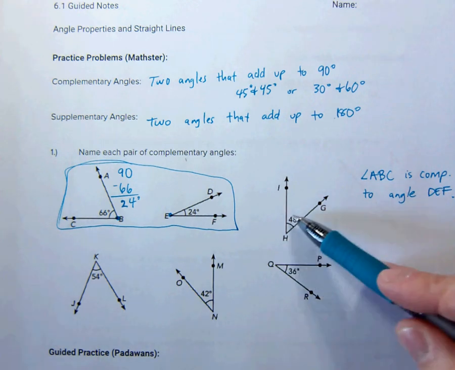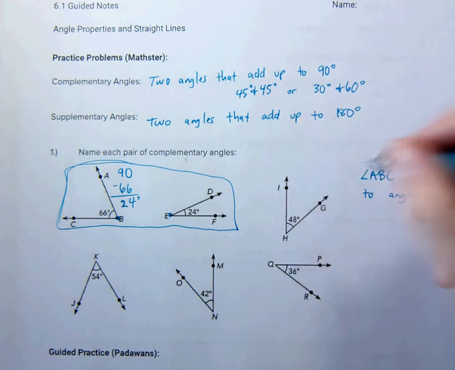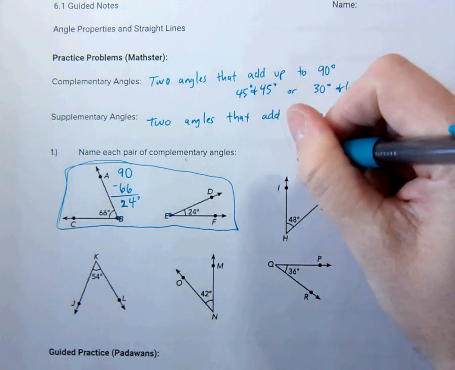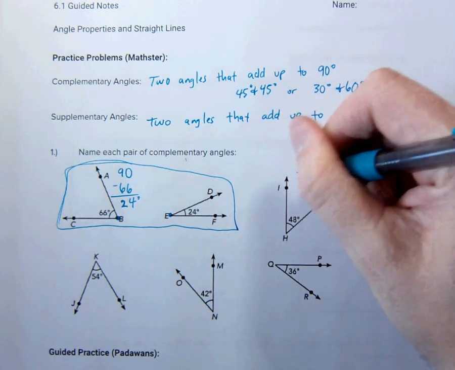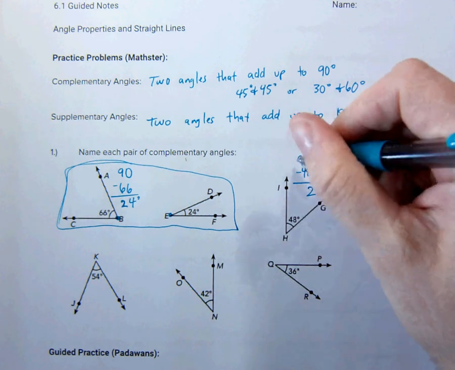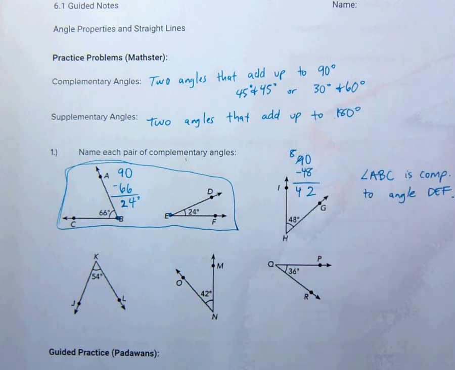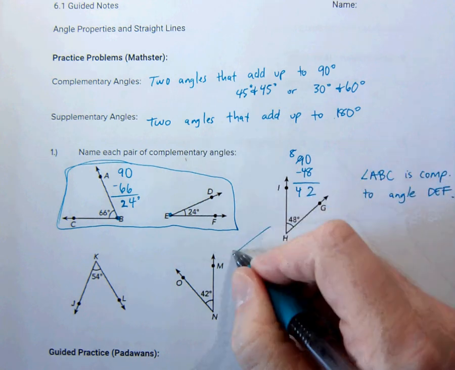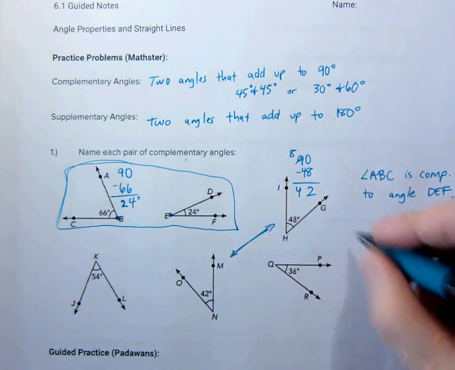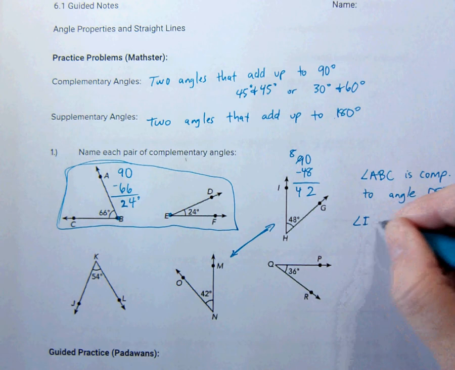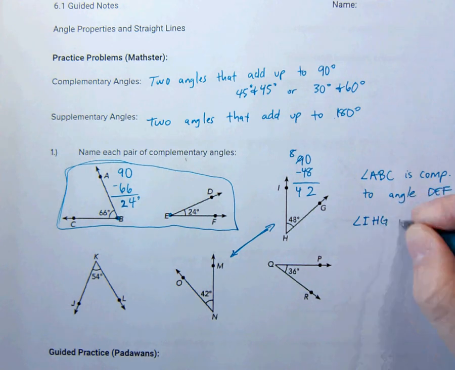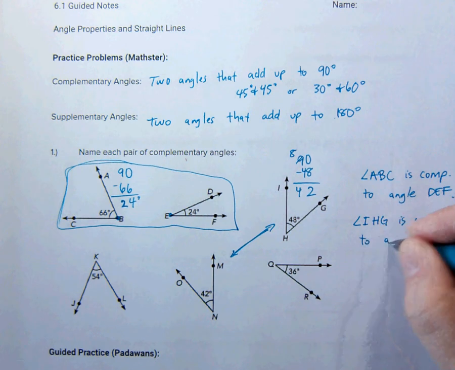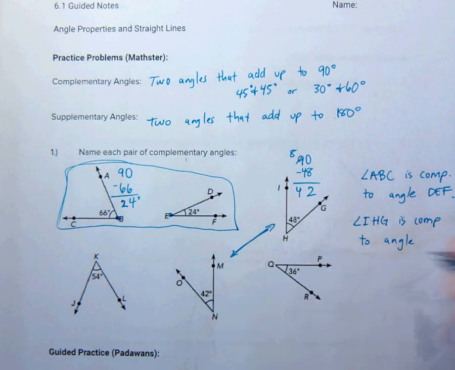So let's find the complementary angle, the complement of 48. 90 minus 48. So that's 2. This becomes 8. It's 42. That's this one right here. So these two angles are complements of one another. So angle IHG is complementary to angle MNO.